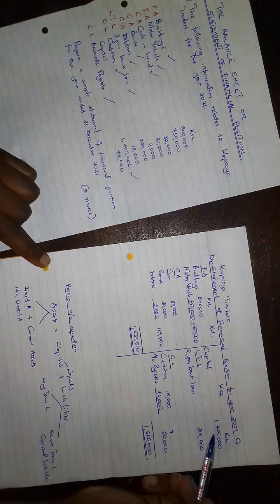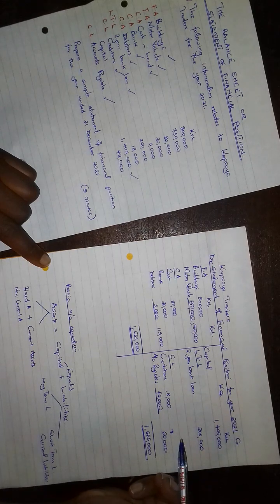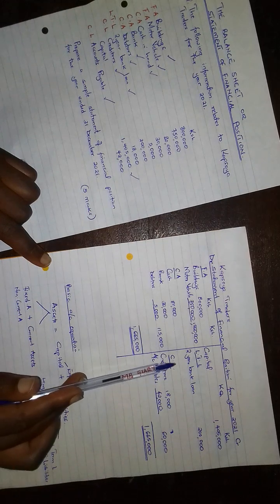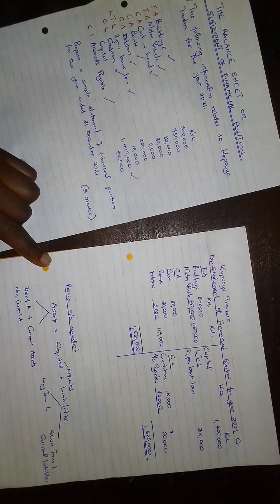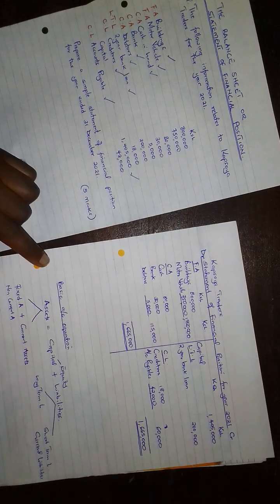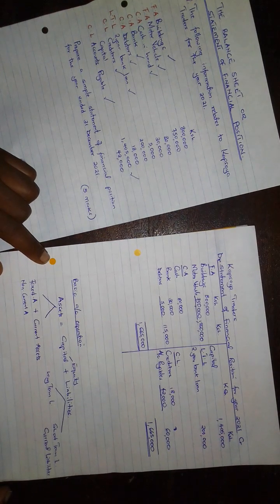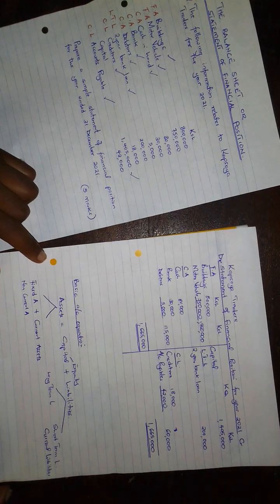Even if you are not given the capital, you can determine the capital as long as you are given the assets and as long as you have the current liabilities. We shall look at it in more detail when we proceed to the final accounts, or what we call the statements of financial position.